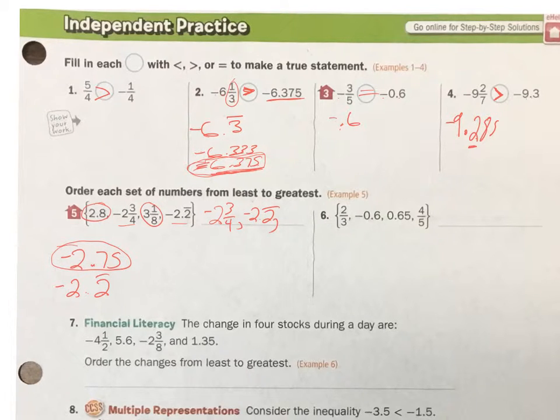Now I take my positives, 2.8 and 3 1/8. I don't even have to worry about putting this into a decimal because I know I'm dealing with a whole number, 2 here and 3 here. So this is 2 point something and this is 3 point something. Which one is smaller? Well, 2 point something is smaller, 2.8. And then which one's bigger? 3 point whatever, or 3 1/8. Okay.